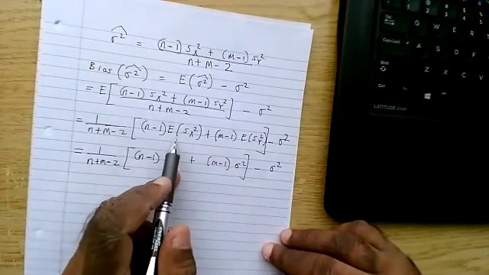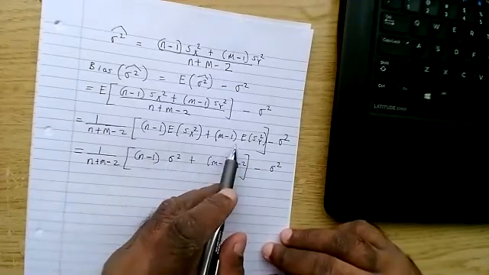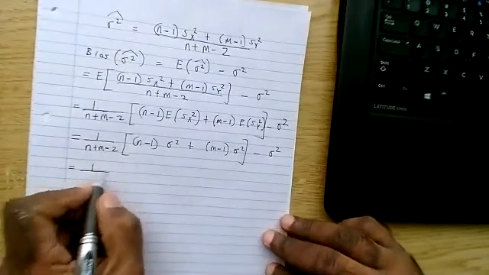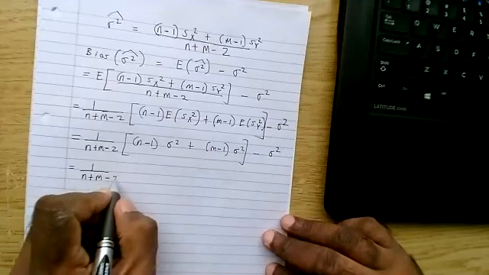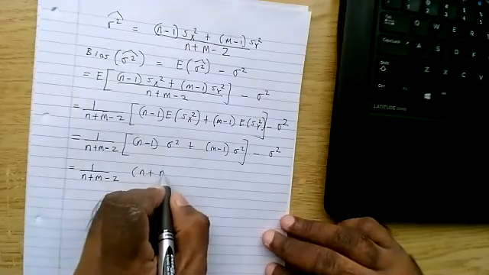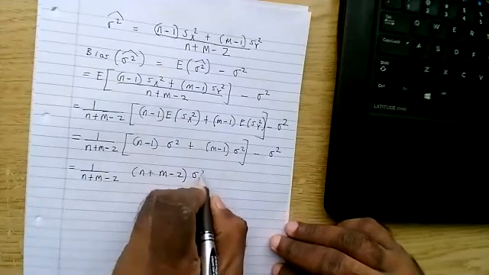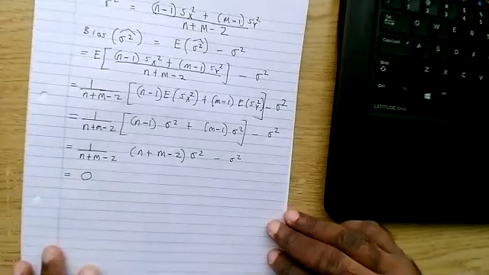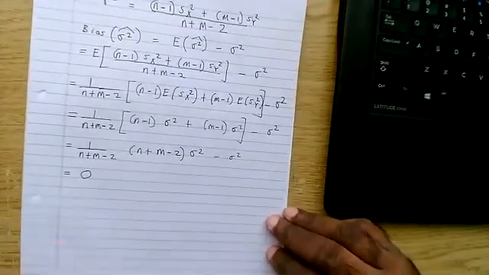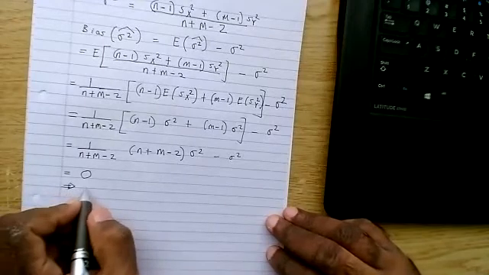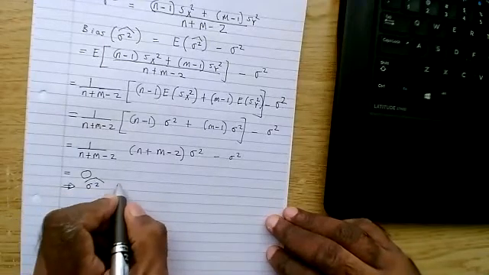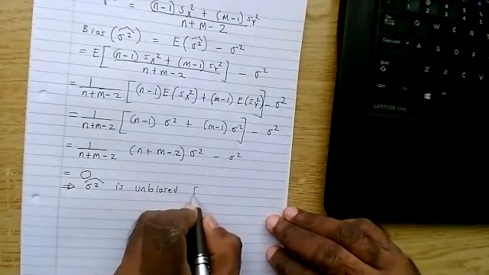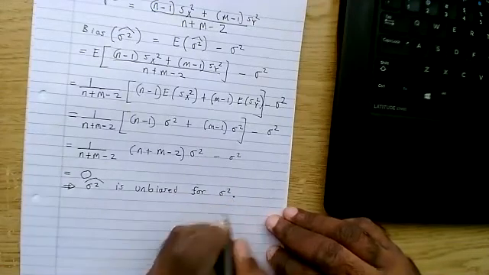You will see that I proved in the class that this is equal to this. So this is clearly equal to 0. Hence we have shown one more time that this estimator is unbiased for sigma squared.